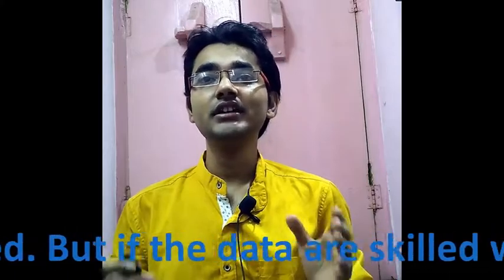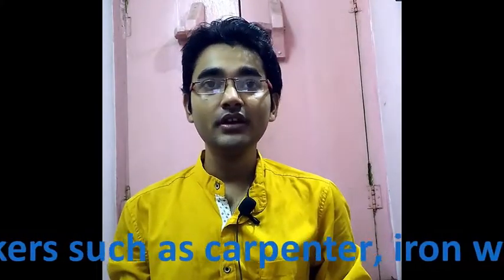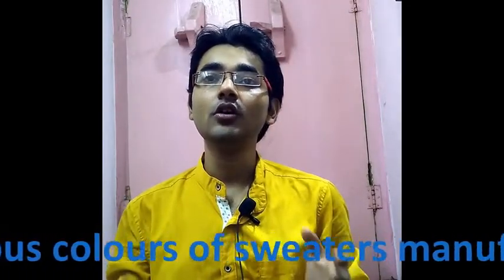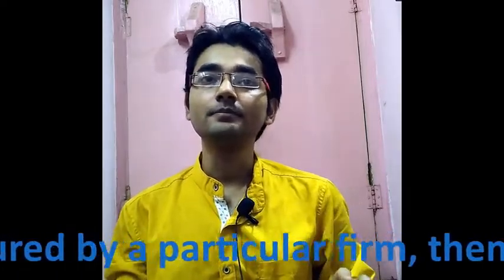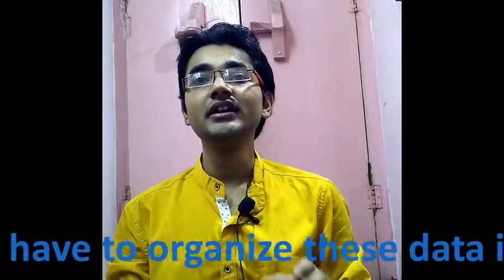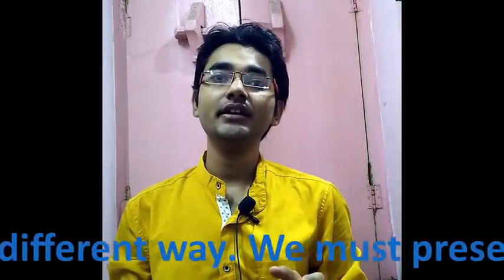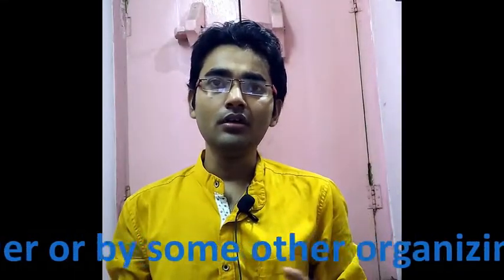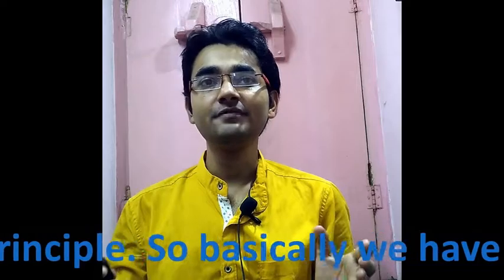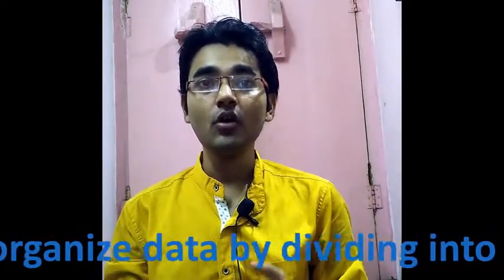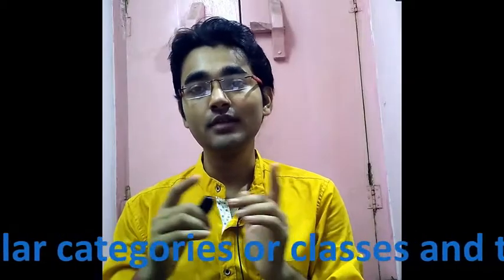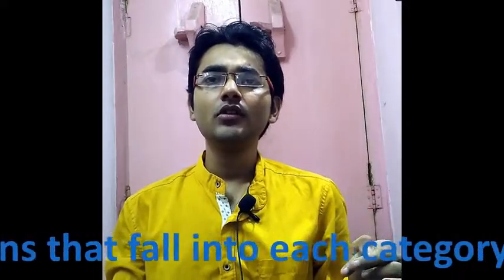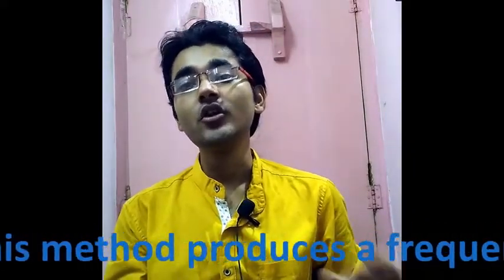But if the data are skilled workers such as carpenters, iron workers, etc., or if the data are various colors of sweaters manufactured by a particular firm, then we have to organize these data in a different way. We must present the data points in alphabetical order or by some other organizing principle. So basically we have to organize data by dividing it into similar categories or classes, or categories can be said as classes in statistics, and then count the number of observations that fall into each category or class.